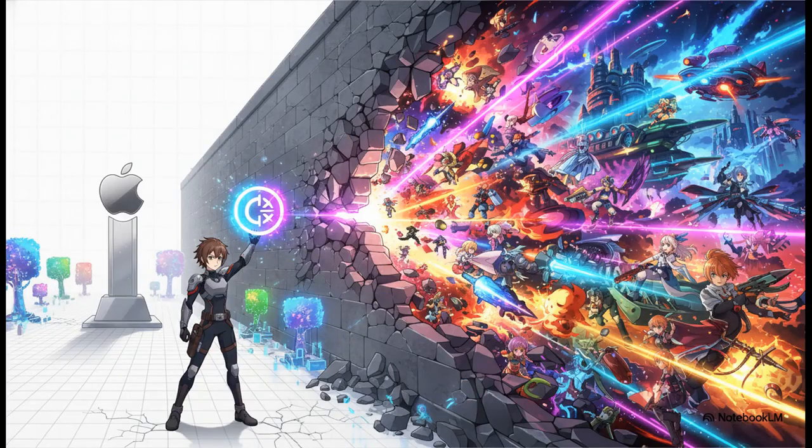So what's the big takeaway from all this? It's simple. With just one piece of software and maybe half an hour of your time, that wall between your powerful Mac and the gigantic world of PC gaming, it just comes tumbling down. No, it's not a perfect solution for every single game out there, but your Mac is now a way more powerful and versatile gaming machine than you ever thought possible.